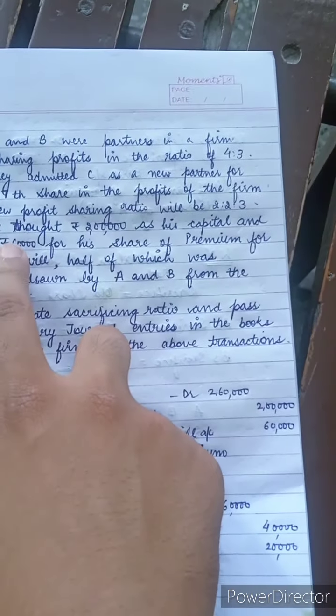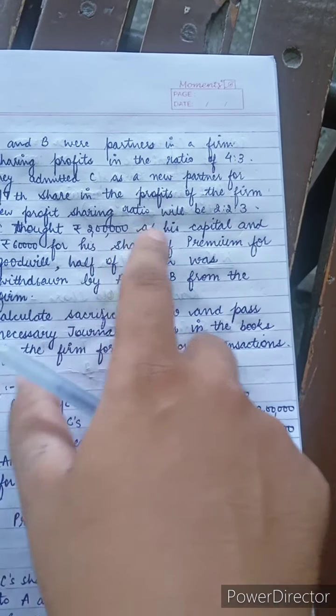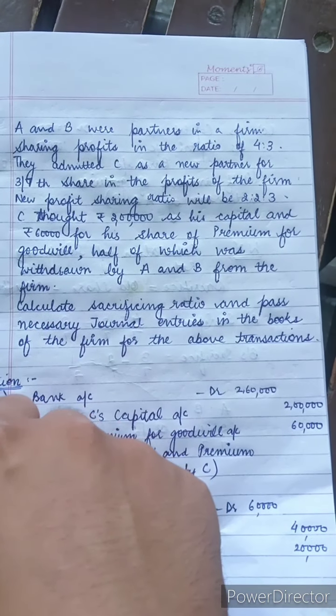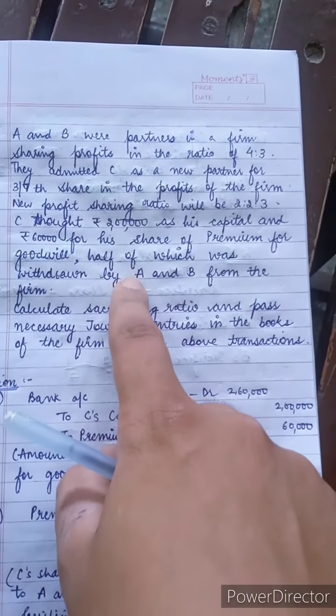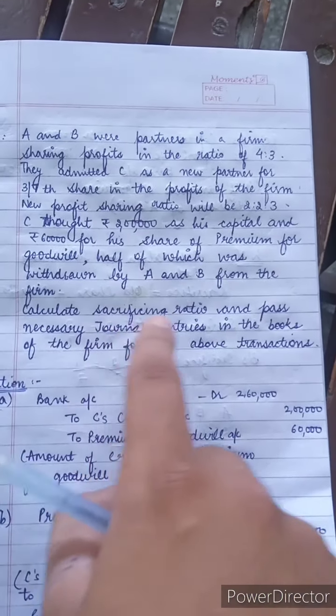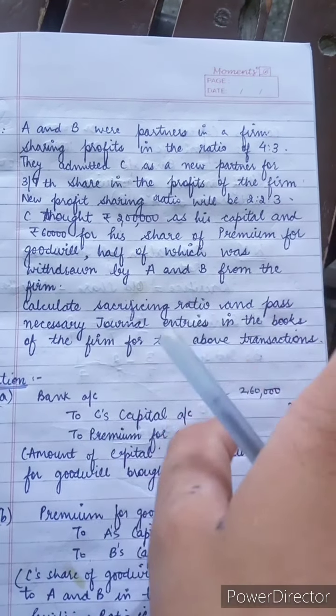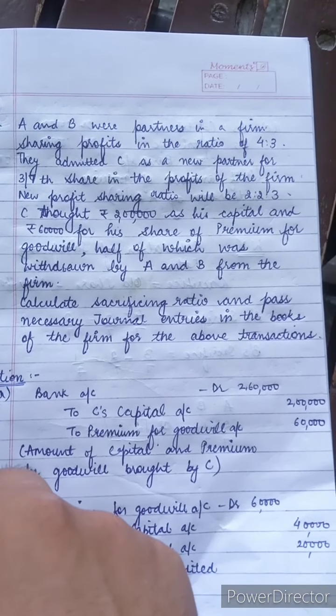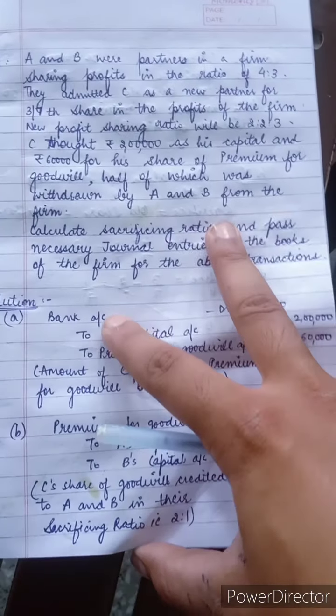Now next, C brought rupees 2 lakh as his capital and rupees 60,000 for his share of the premium for goodwill, half of which was withdrawn by A and B from the firm. Calculate the sacrifice ratio 2:1 and pass the necessary journal entries in the books of the firm for the above transaction.